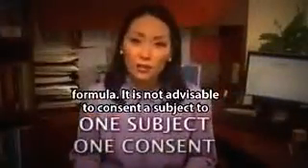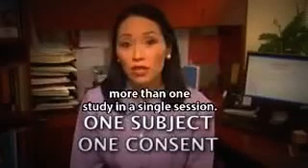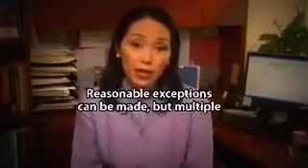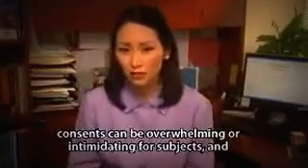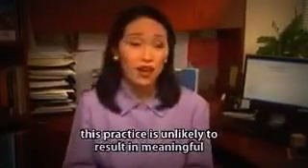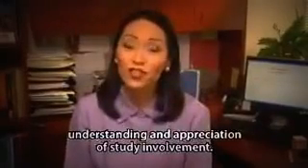It is not advisable to consent a subject to more than one study in a single session. Reasonable exceptions can be made, but multiple consents can be overwhelming or intimidating for subjects, and this practice is unlikely to result in meaningful understanding and appreciation of study involvement.